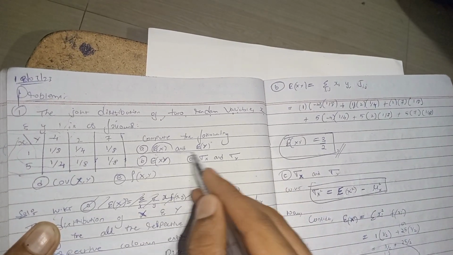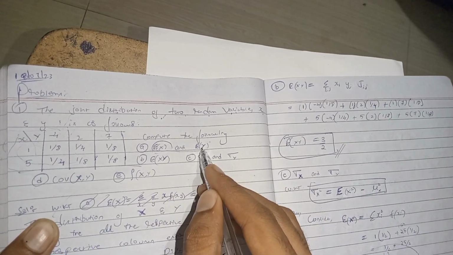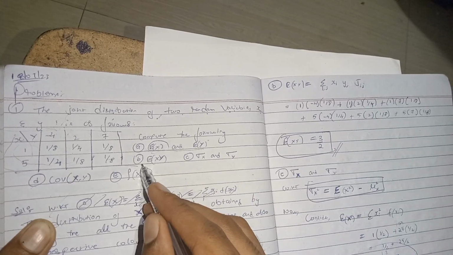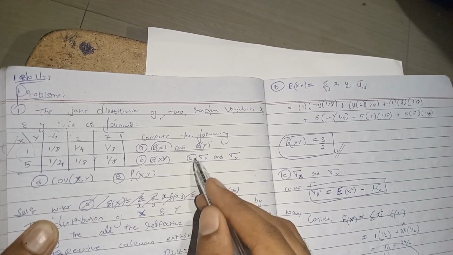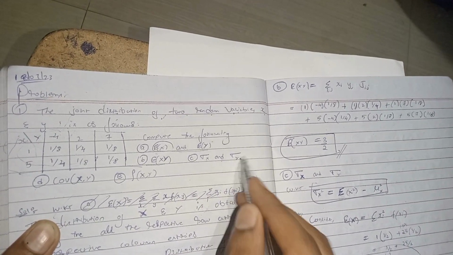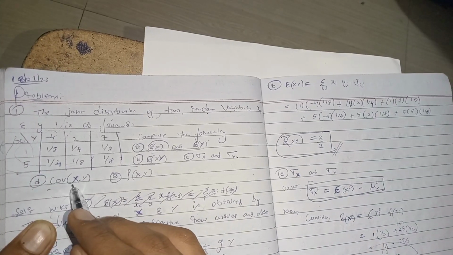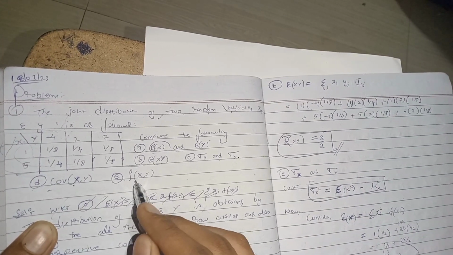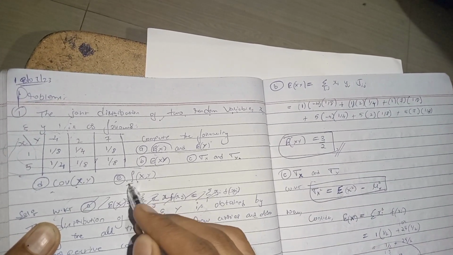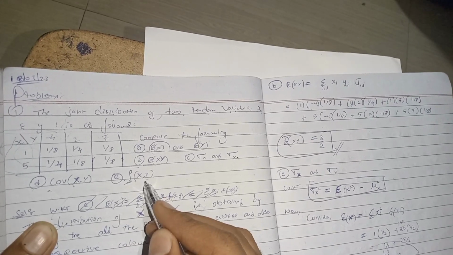See, the first one is E of x and E of y. B is E of xy. C is sigma x and sigma y. D is covariance of xy. E is correlation of xy, which is denoted by rho of x comma y.